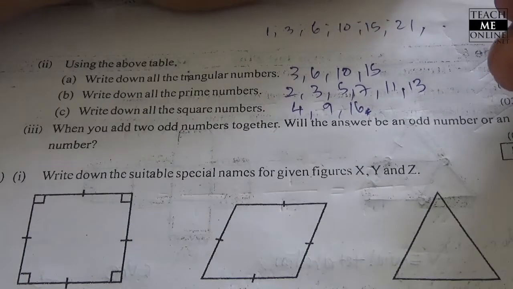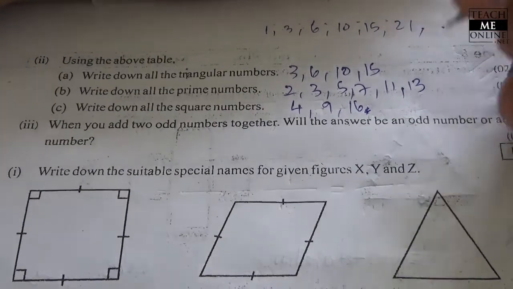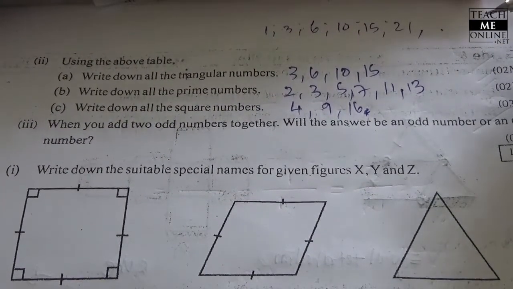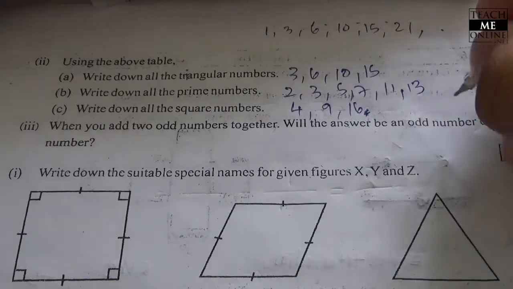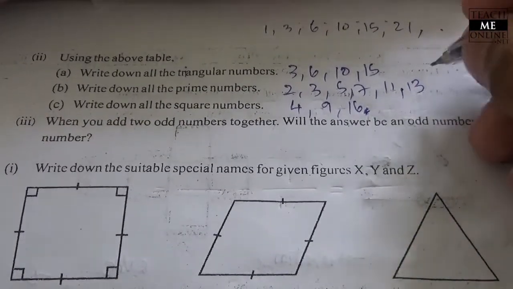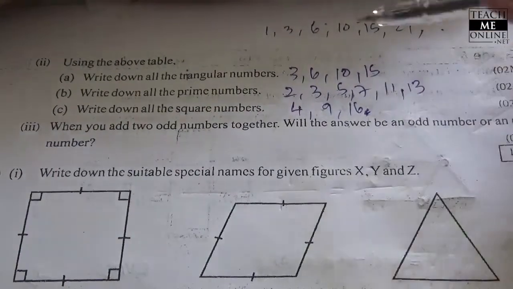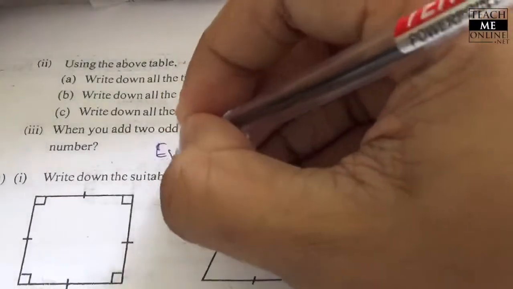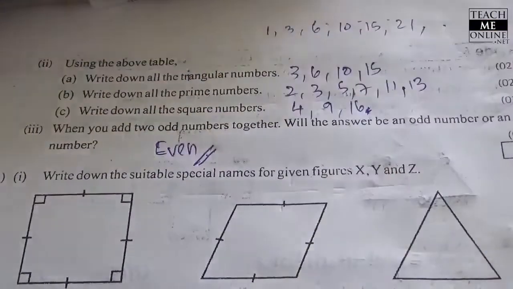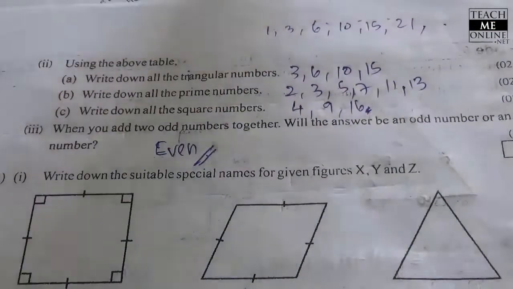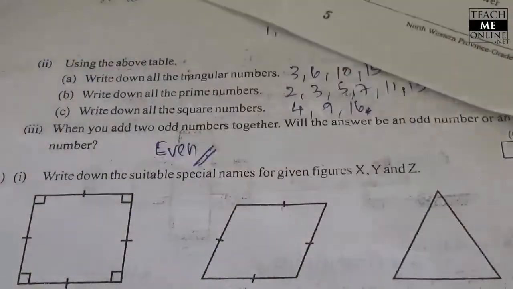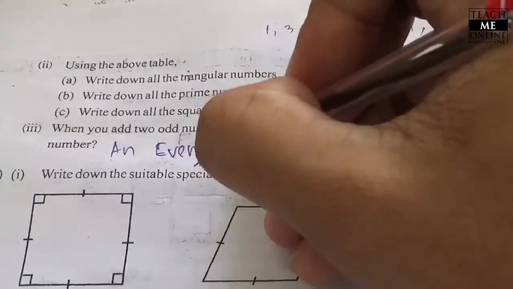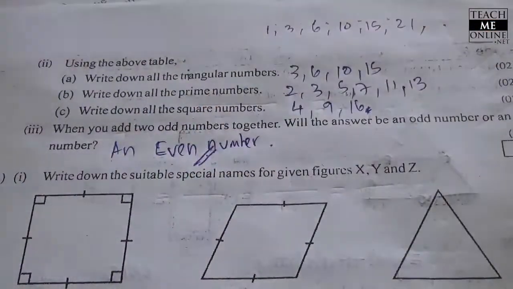Now each odd number, if you divide by 2, has a remainder of 1. Right? So when you add, each one has a remainder of 1. So when you have two odd numbers together, those remainders add up together and the sum becomes divisible. So it becomes an even number. You can just add any two odd numbers and see, always when you add two odd numbers, the answer will become even. Right.